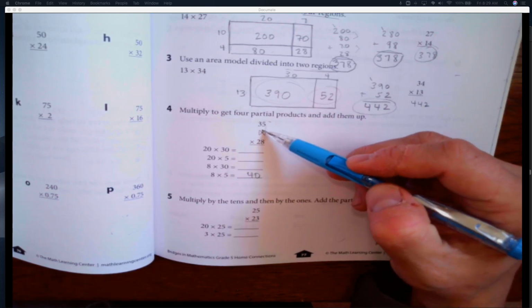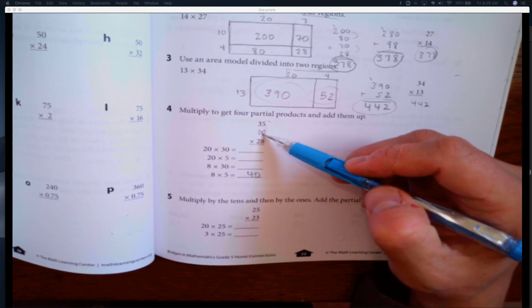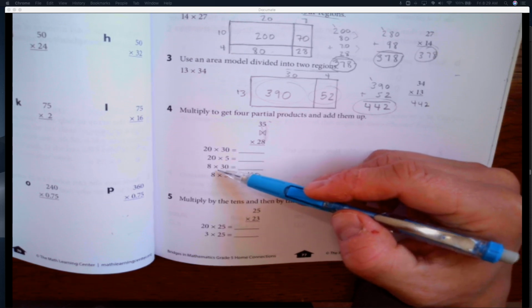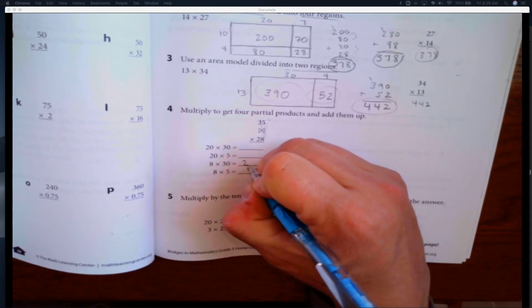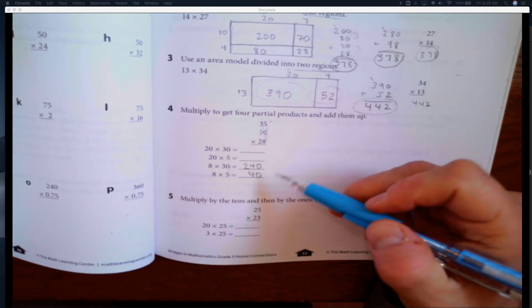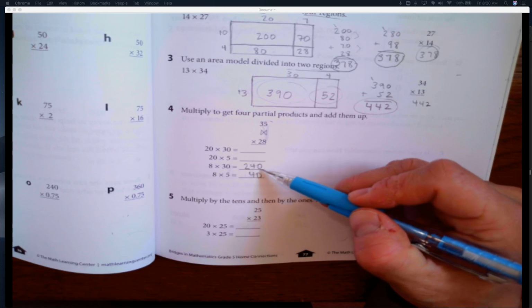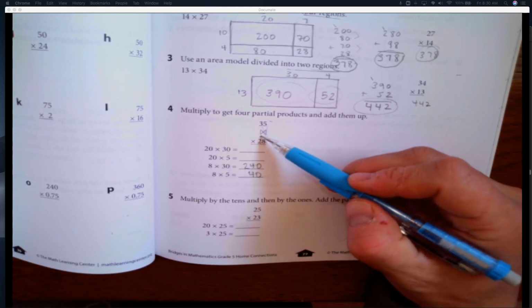The next thing is 8 times 30. So first you go up, then you go diagonal. So 8 times 3, or 8 times 30, is 240. You notice how I lined up my zeros, my 4s, and my 2 is out here by itself. 1s, 10s, 100s. Okay, next one is diagonal.